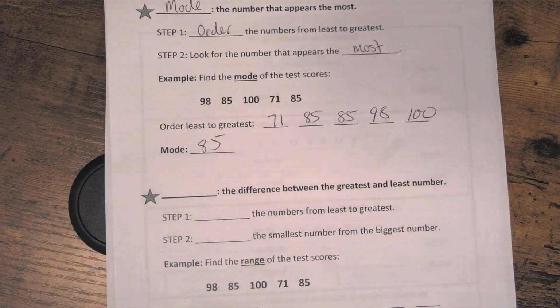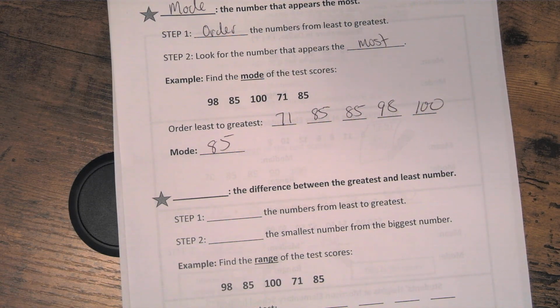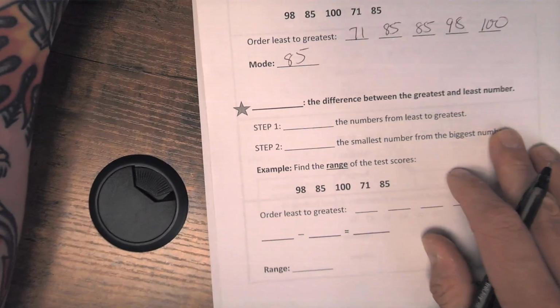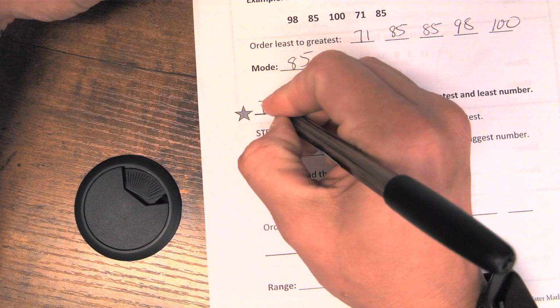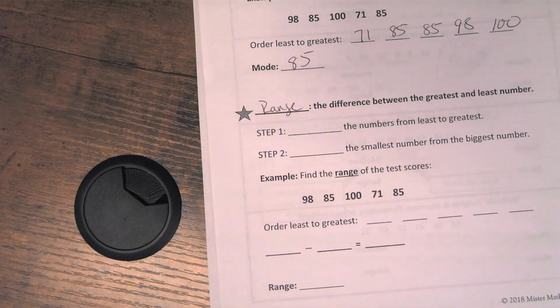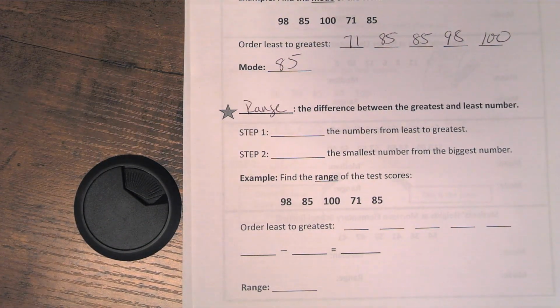So down here we had 85. That's the mode. Now, the last one here is called the range. That is the difference between the biggest number, the greatest number, and the least number, the smallest one. What does difference mean?